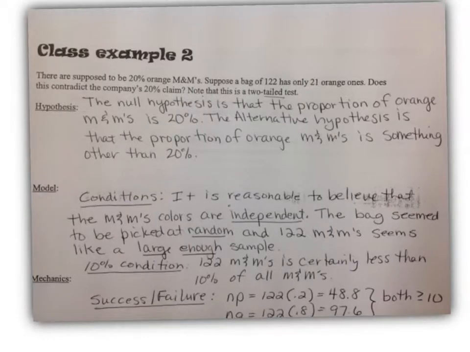All right, here we go. I want to try to make this quick so I can upload this sucker fast. All right, so we're looking at 20% of the M&Ms is supposed to be orange. That's what's reported to us. We did a little study, pulled out a bag, 21 out of 122 were orange.